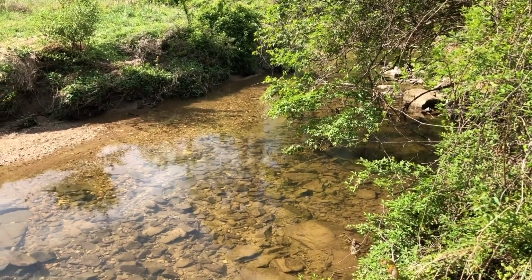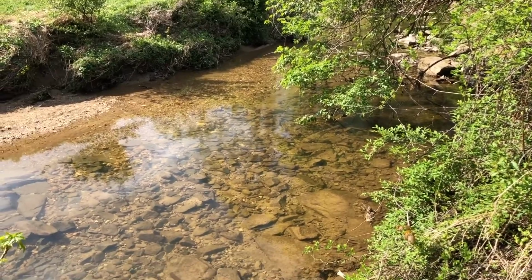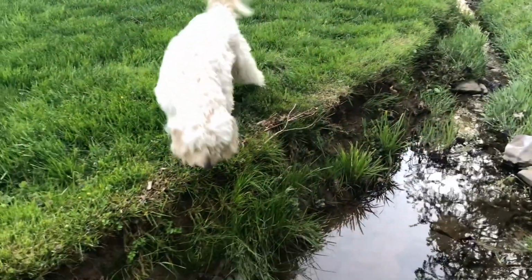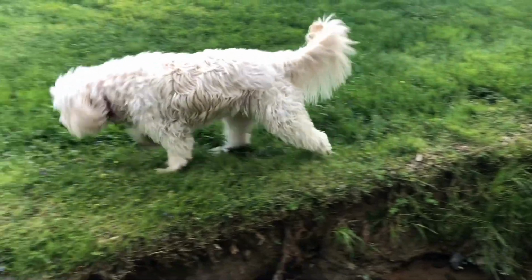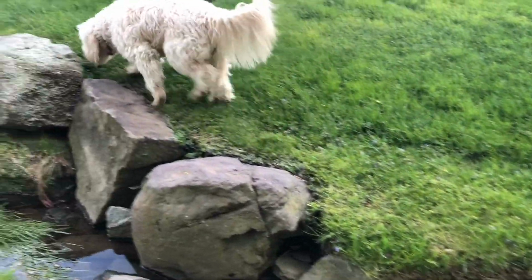The frogs are very happy. We love to jump in the water. The dogs love to jump in the water. Look, there goes Zeta, enjoying the little stream.